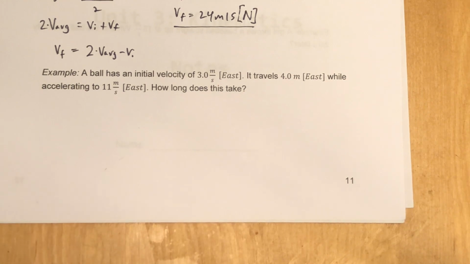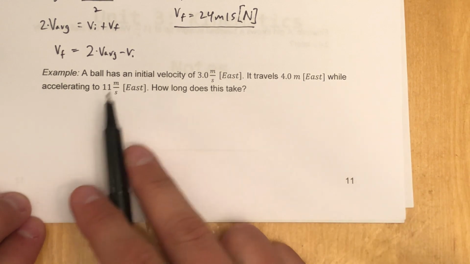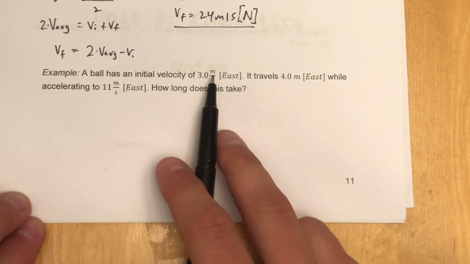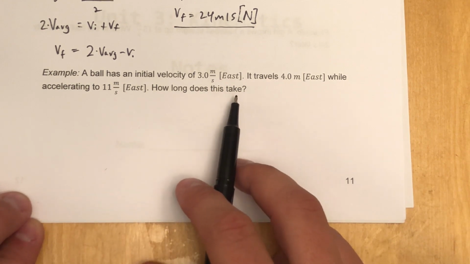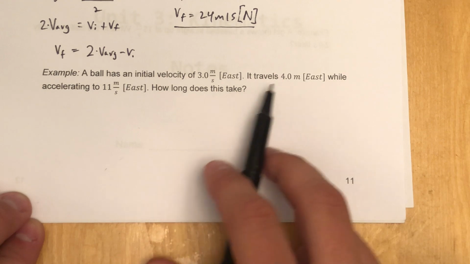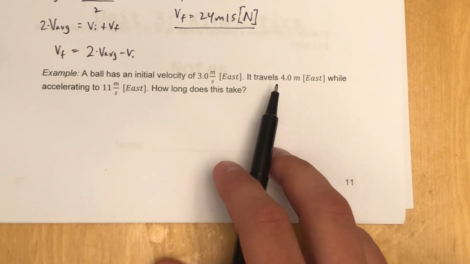Example 2. A ball has an initial velocity of 3 meters per second east. It travels 4 meters to the east while accelerating to 11 meters per second east. So it starts at 3, it goes to 11 meters per second. How long does this take to do? Because we're only traveling over a small period of time right over here.